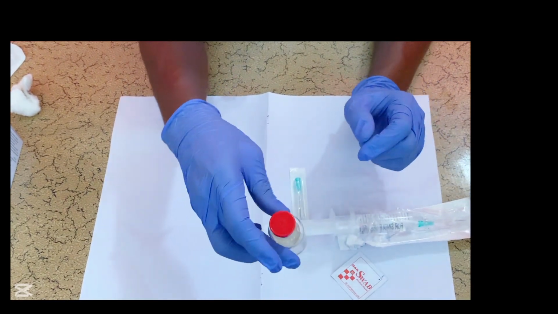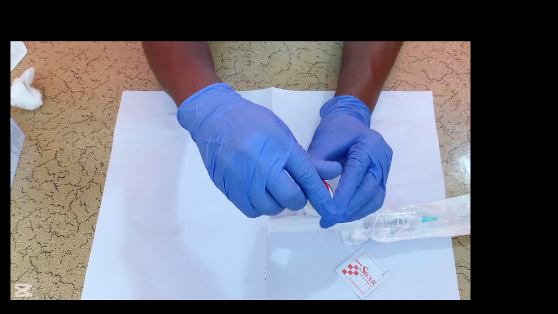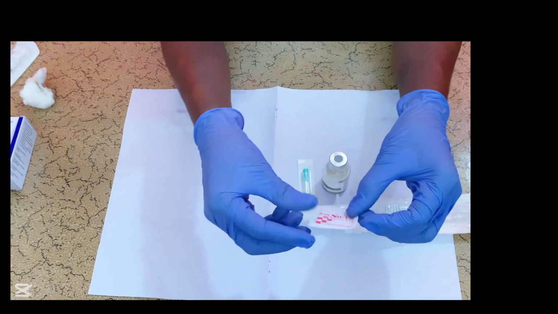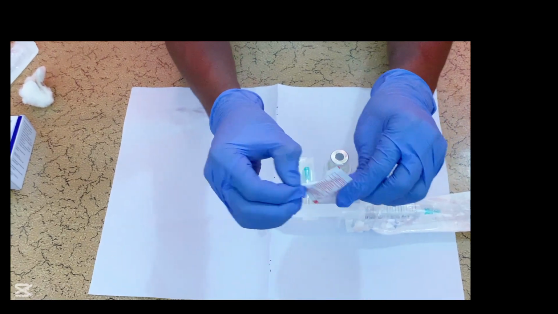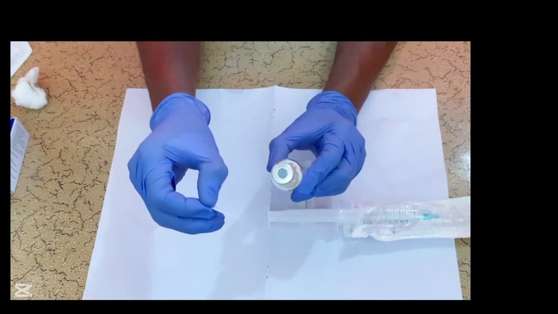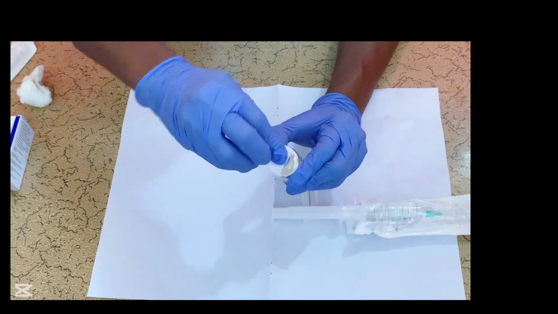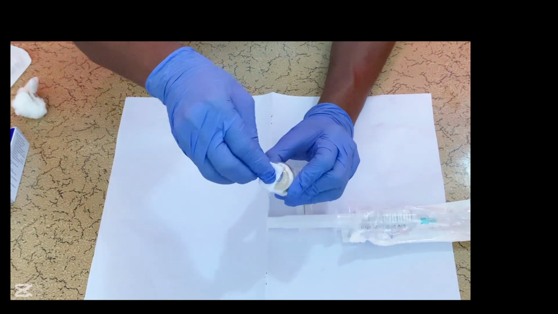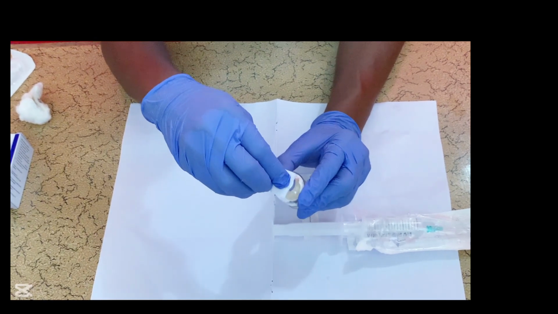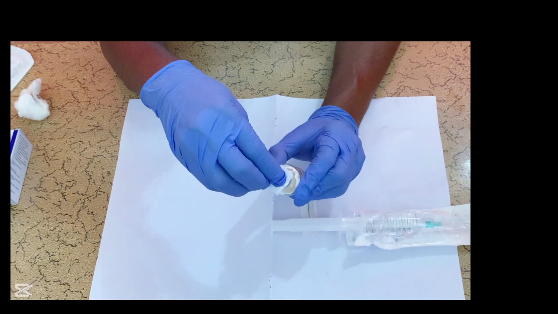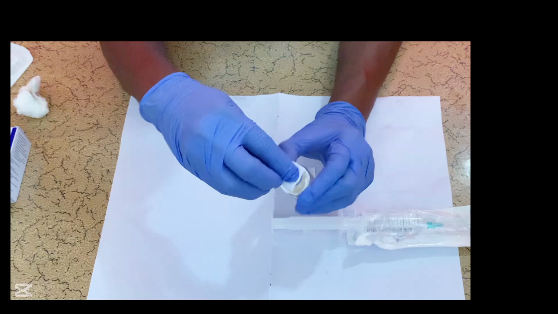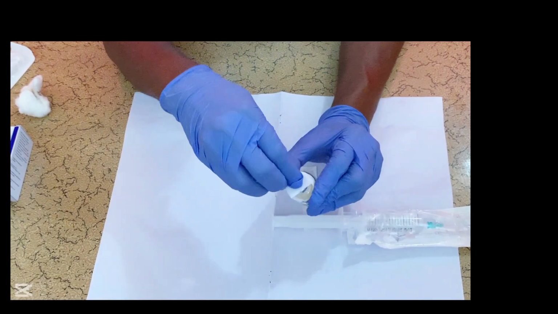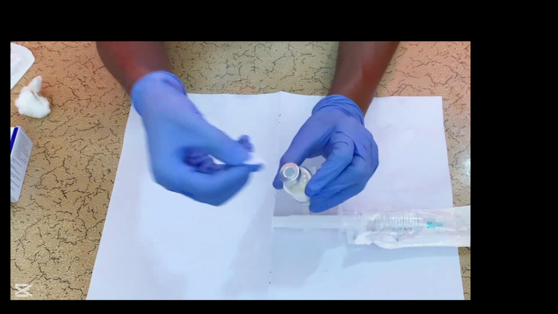Then you get the amoxicillin. Then you flip off the lid of the vial. Then you get an alcohol swab. So this is an alcohol swab. Then you make sure you clean the opening of the lid to maintain the sterility of the drug. Make sure you clean the opening of the vial for 20 seconds and you allow it to dry for 30 seconds.